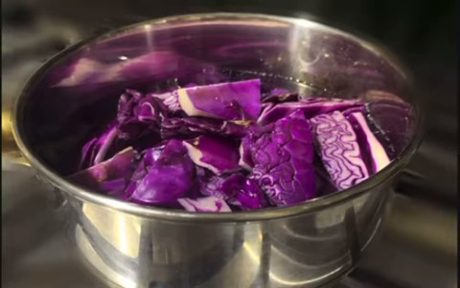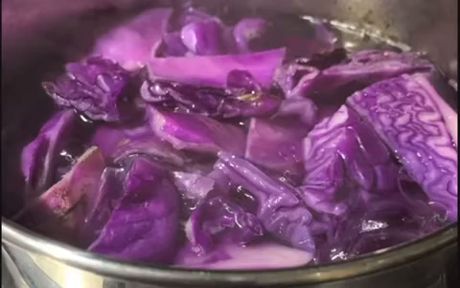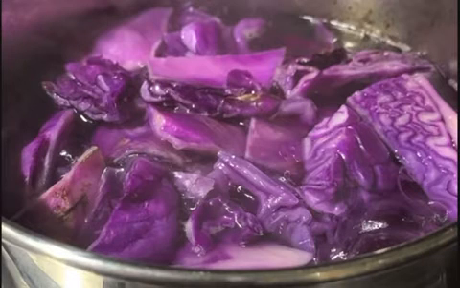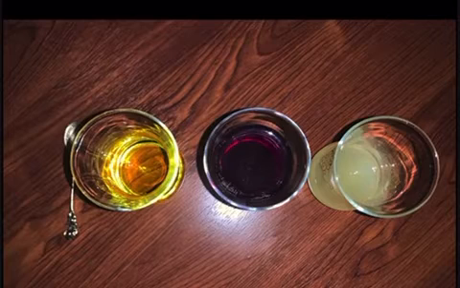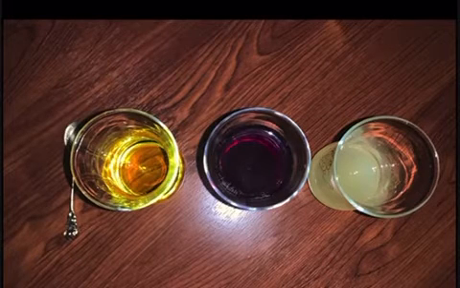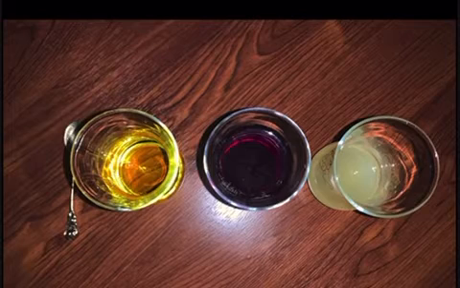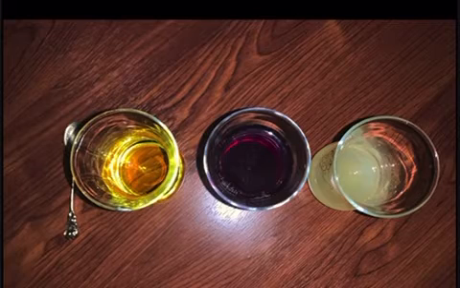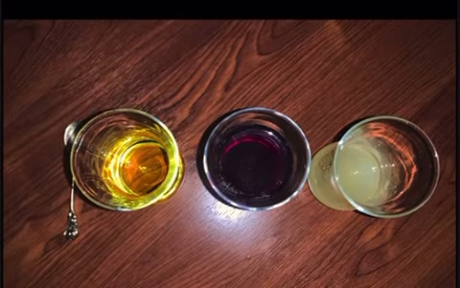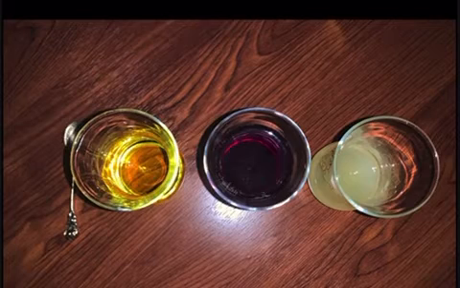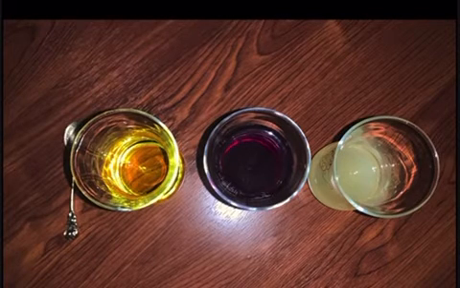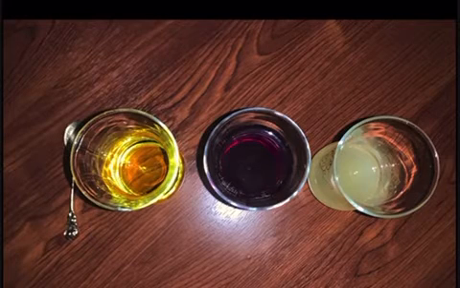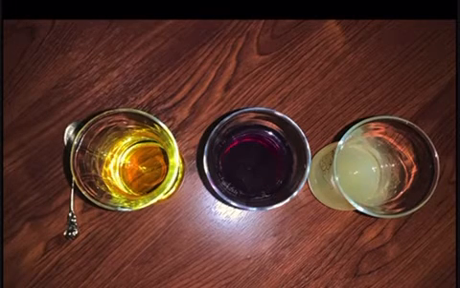First, I will extract the solution of the red cabbage by boiling it in water for 15 minutes, then let it cool down for another 15 minutes, then filter it. Now we squeeze the lemon to have lemon juice, and then we dissolve 10 milliliters of the dish soap with 10 milliliters of water. Using the dropper, you add 10 milliliters of red cabbage solution to both the lemon juice and soap solution, and then you observe the change in color.